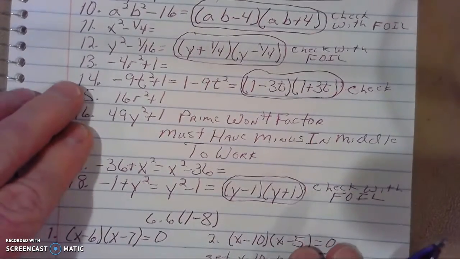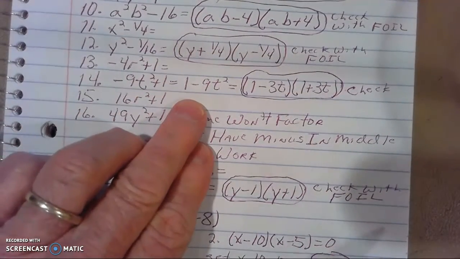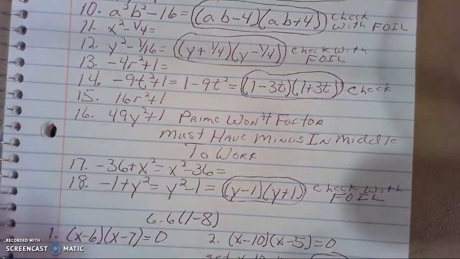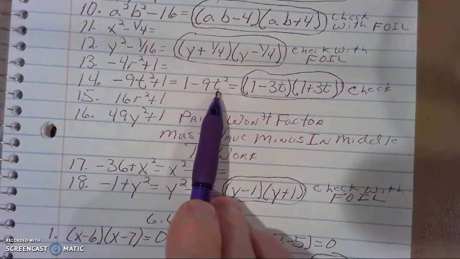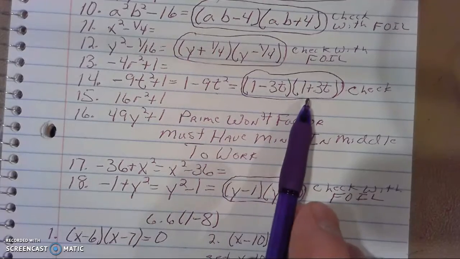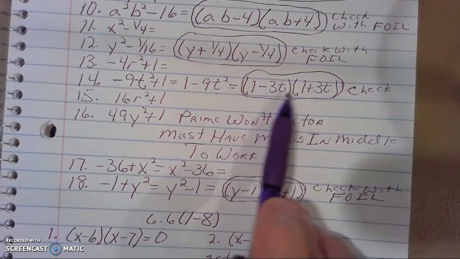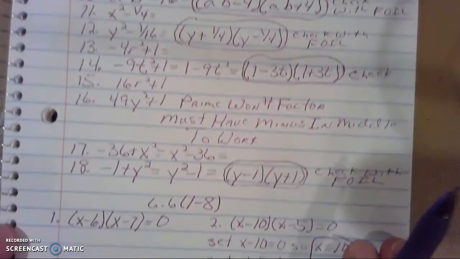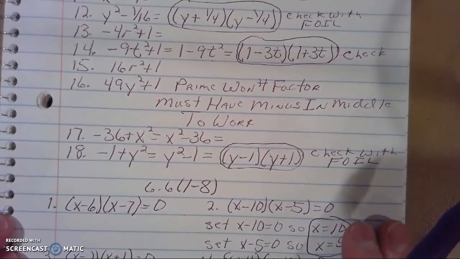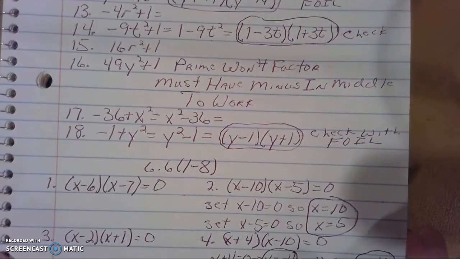Number 14, notice our minus sign is first. What I did was turn around and put the 1 first. 1 minus 9t squared. Then the square root of 1, 1 here, and 1 here. Square root of 9t squared, minus 3t, plus 3t. 15 and 16, they cannot be factored in this way because you have to have a minus sign in the middle. So they are prime, not factorable.